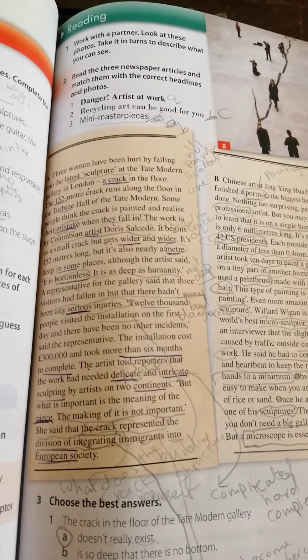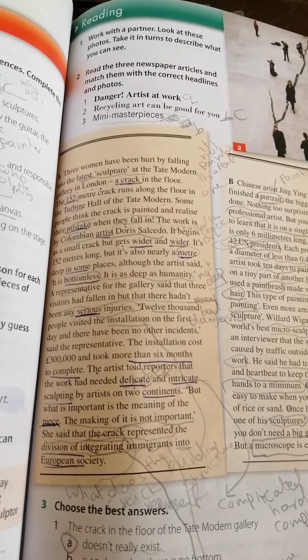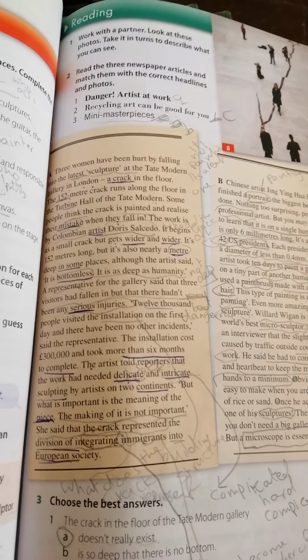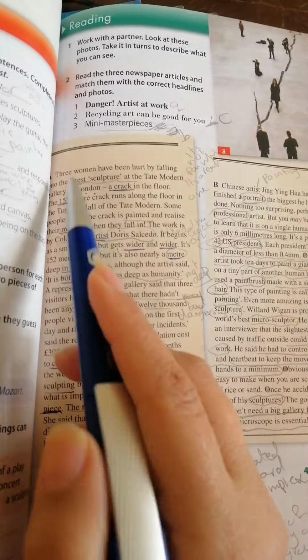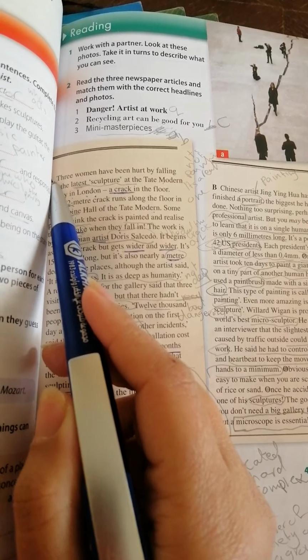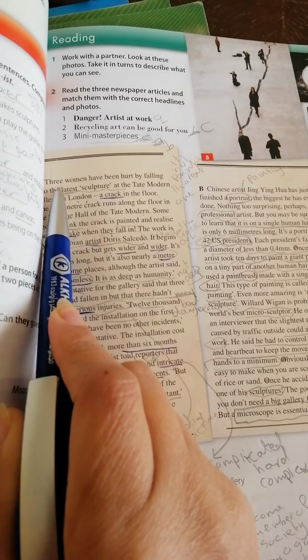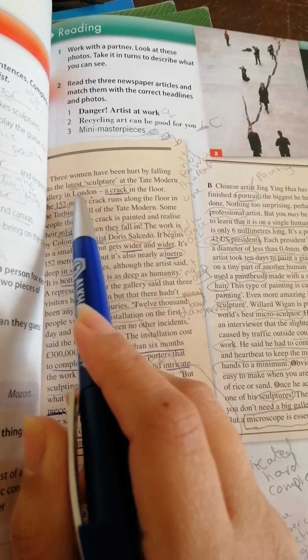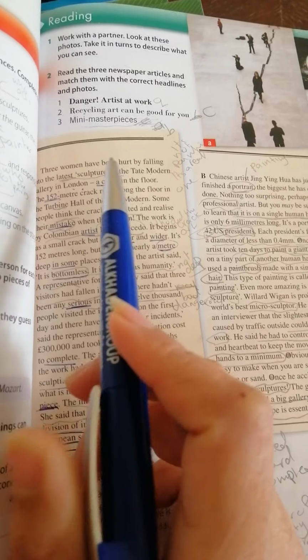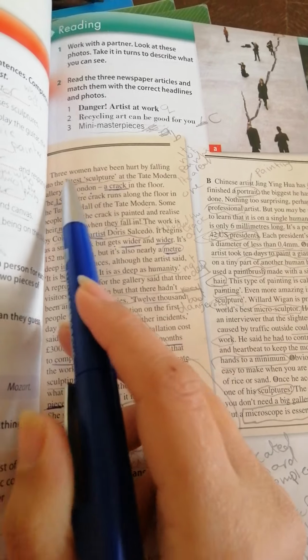Today we are going to go over the reading text in your student book, page 97. First of all, we are going to read the first paragraph, number A, and we want to know what is the relationship between this paragraph and art or painting in general.